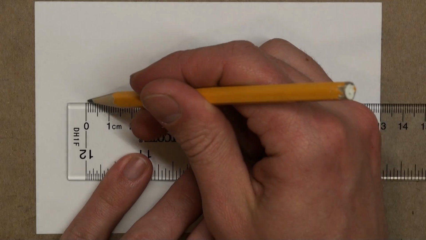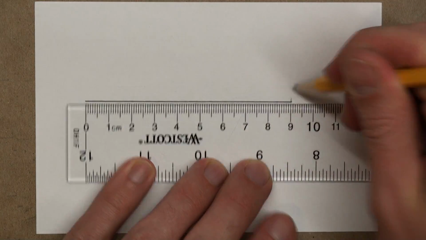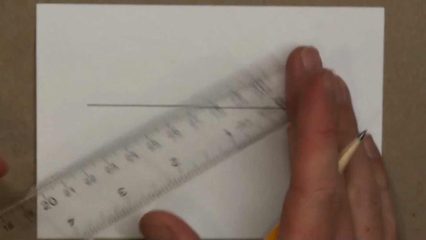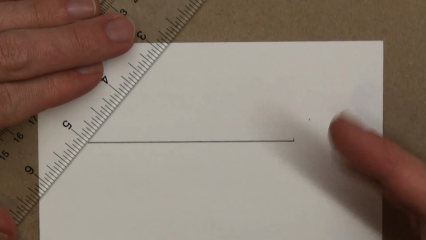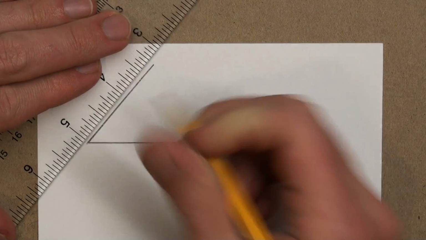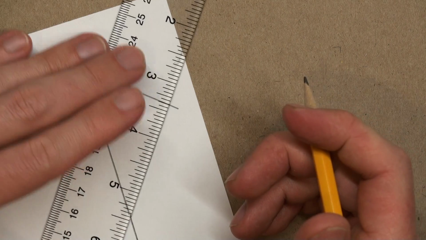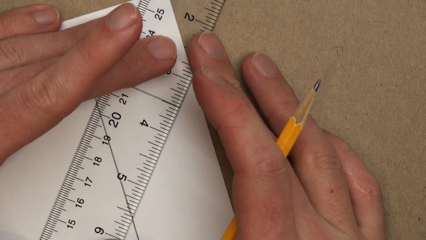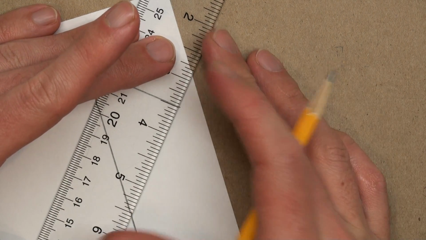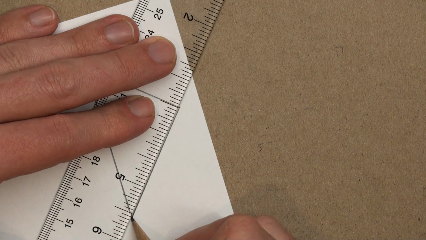Let's say we have a triangle. And actually it's supposed to be a right triangle, so I need to fix this a little bit.